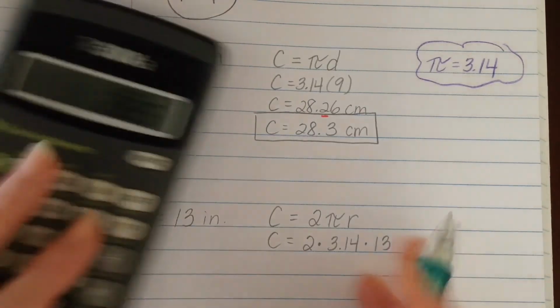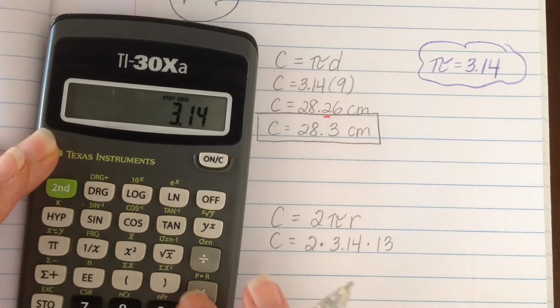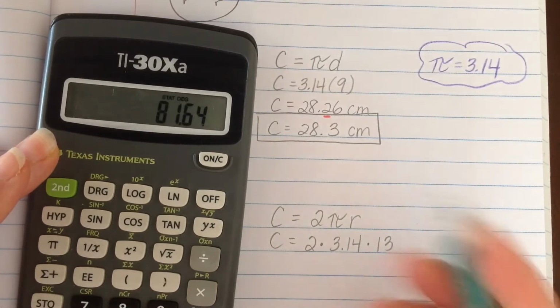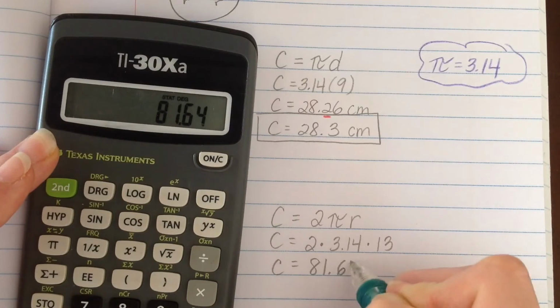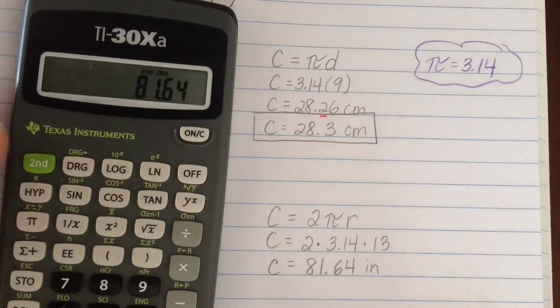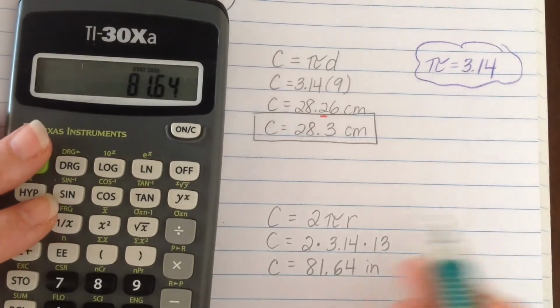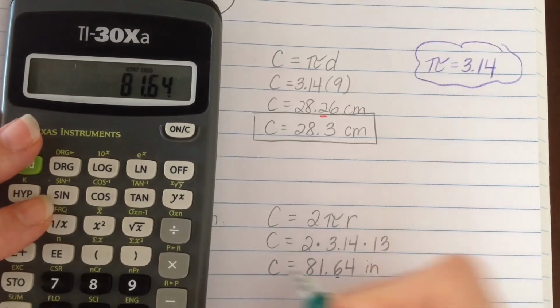2 times 3.14 times 13. And I got an answer of 81 and 64 hundredths. My units are inches. Again, I want to round to the nearest tenth. So I look at this value here. It's a 4.